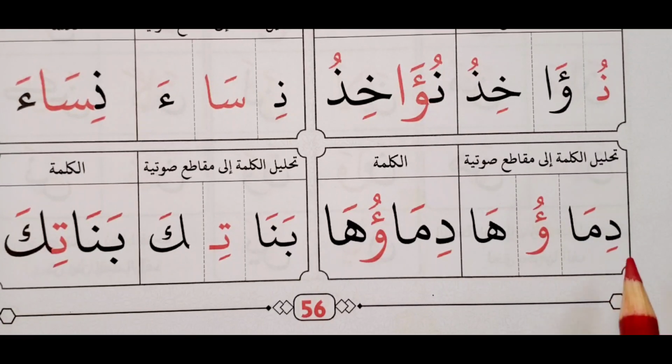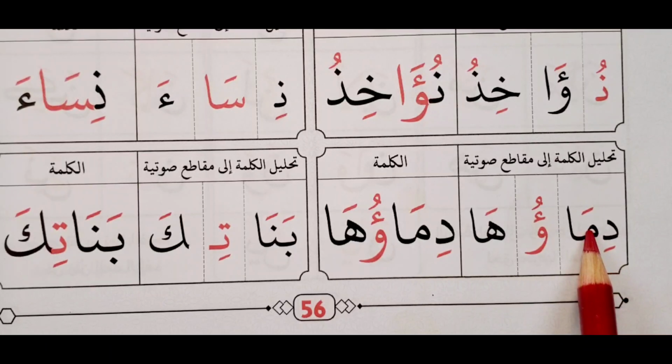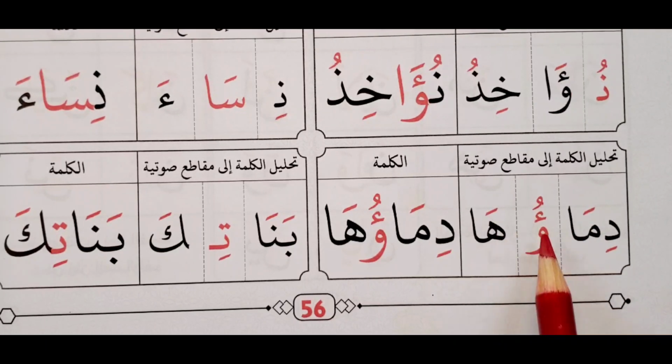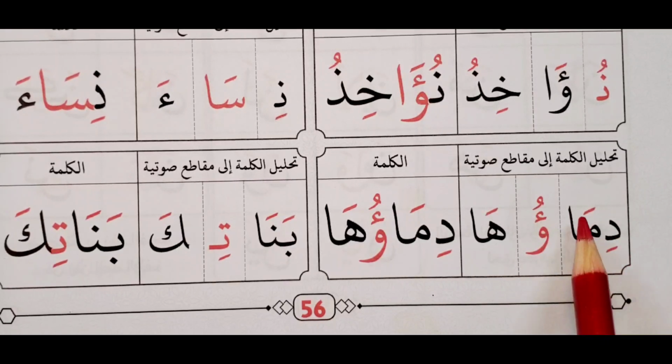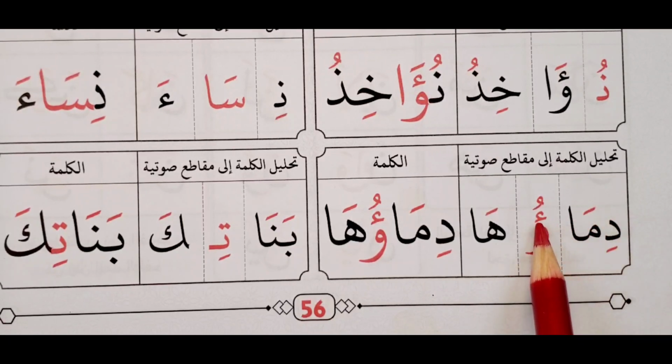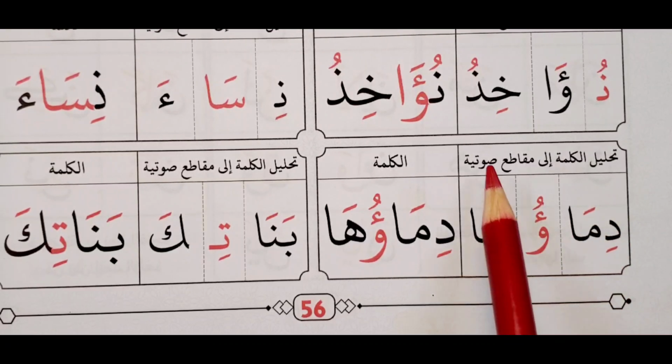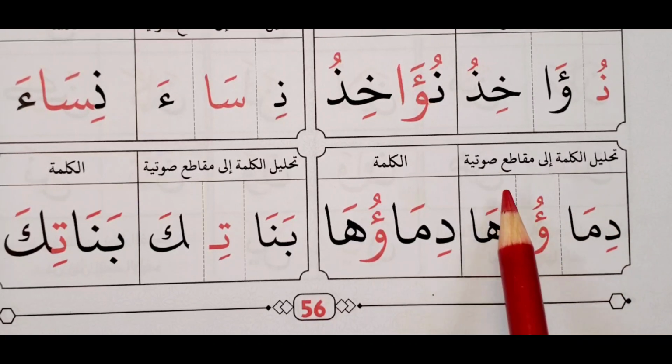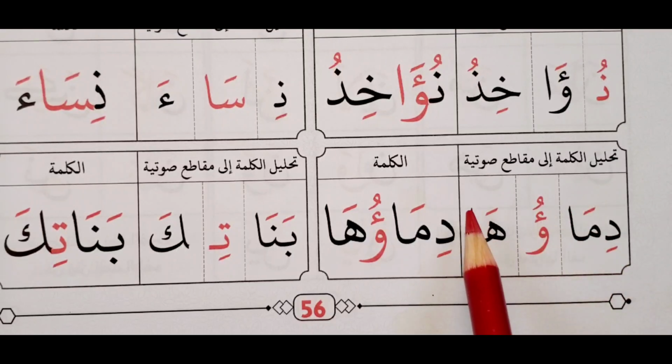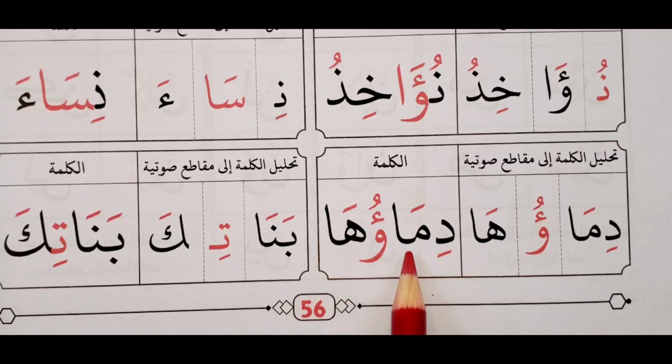Okay, now let's go to the last one here. Easy peasy. So we have di ma. Look, which one is long? The second one here is long, and the last one also is long. Remember, what did we say about when you see a wow carrying a hamza? What do we read? Do we read the wow or the hamza? Remember, we read the hamza. So we have dima, u, ha, dima'uha. Look, this is how it looks like. Dima'uha, dima'uha. Easy peasy.